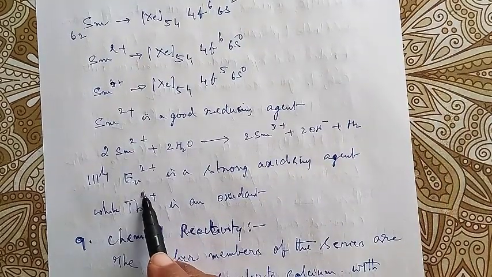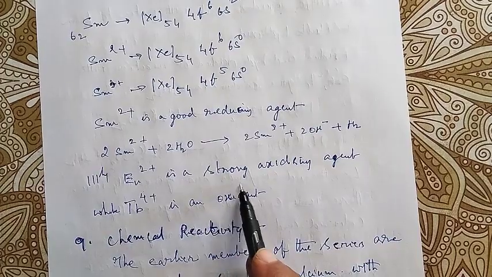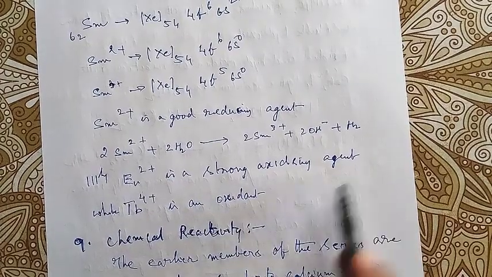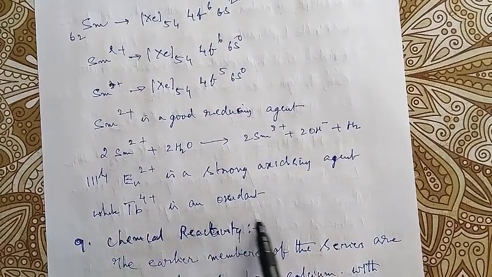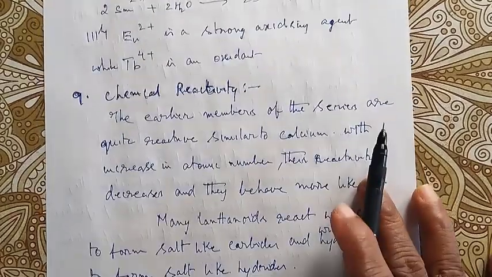Similarly, europium 2+ is also a strong reducing agent, while Tb4+ is an oxidant.